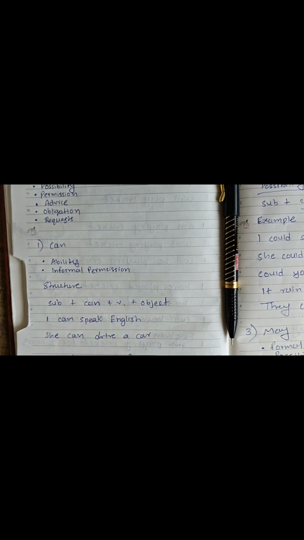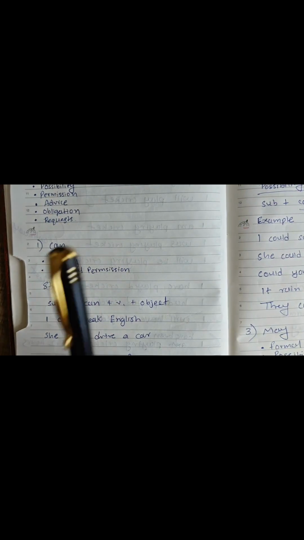We use may for getting permission or telling possibility. May I come in, or it may rain today. And we use might for weak possibilities. It might rain today. Must. We use must for obligations, like you must study, you must wear a helmet while riding a bike. Should. We use should for giving advice.